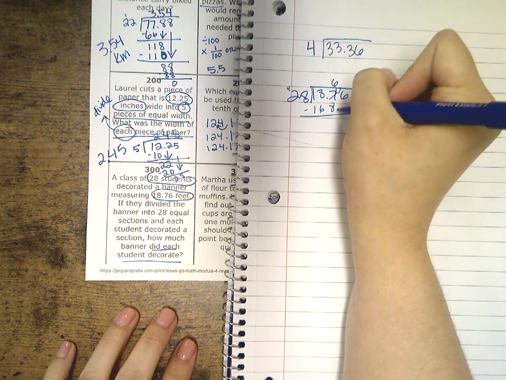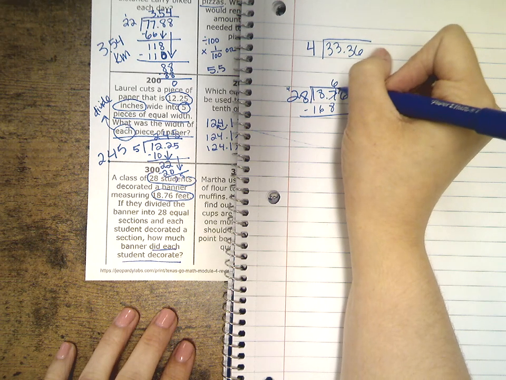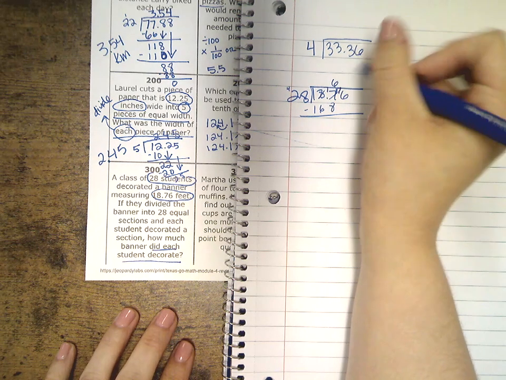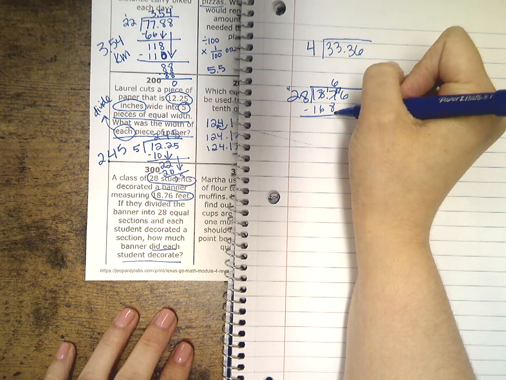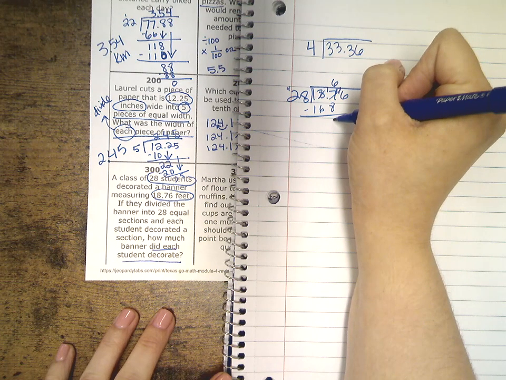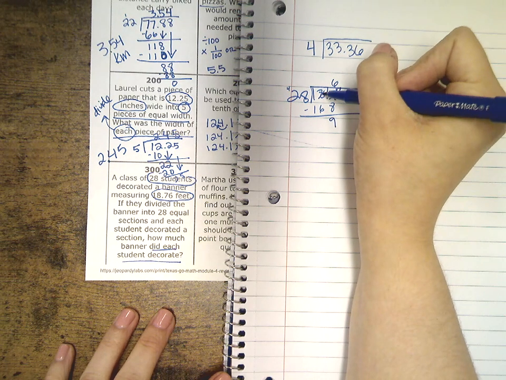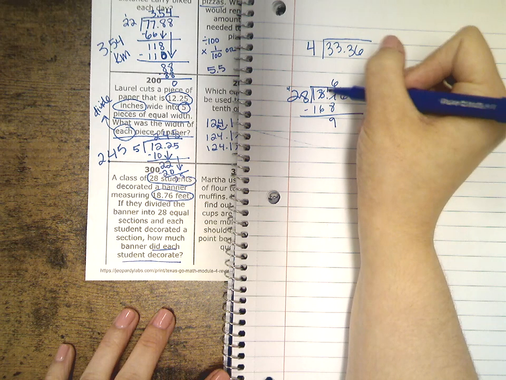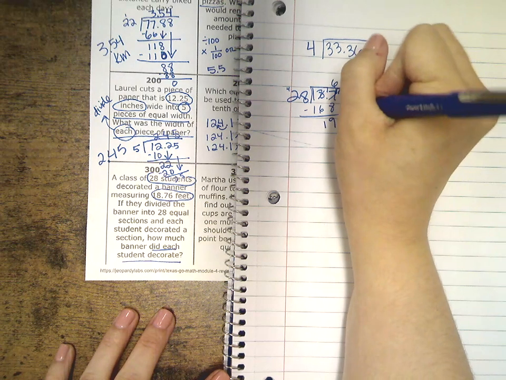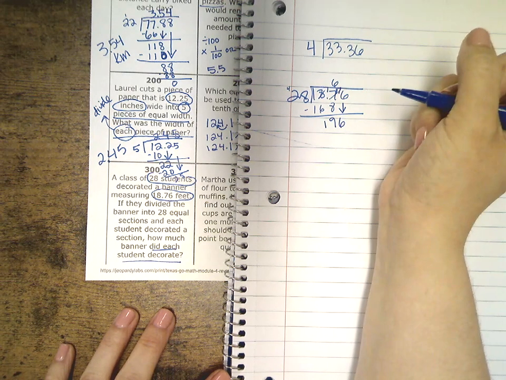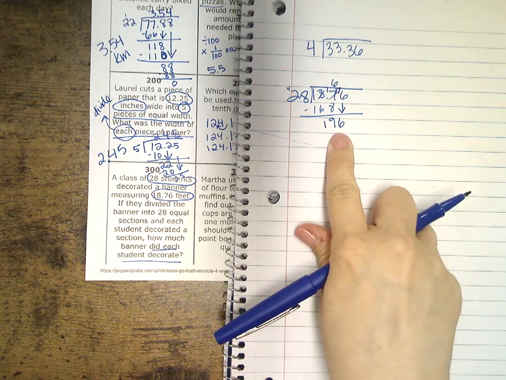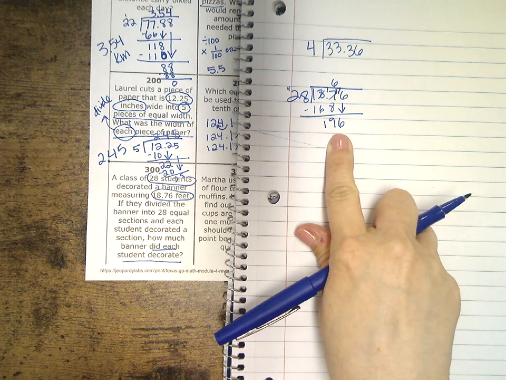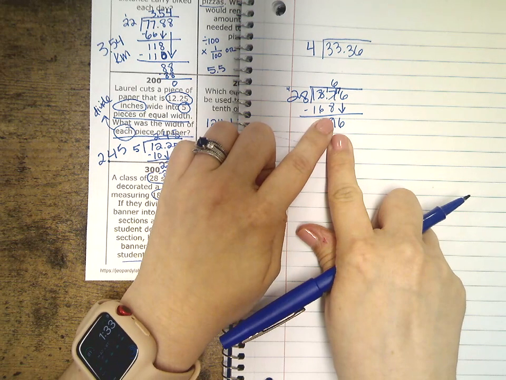I cannot subtract 8 from 7, so I make this a 17 and I borrow. 17 minus 8 is 9. 7 minus 6 is 1. And then I bring down my 6. So I know that my number is bigger than that number that I just used.